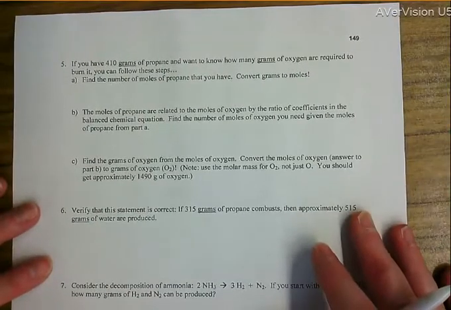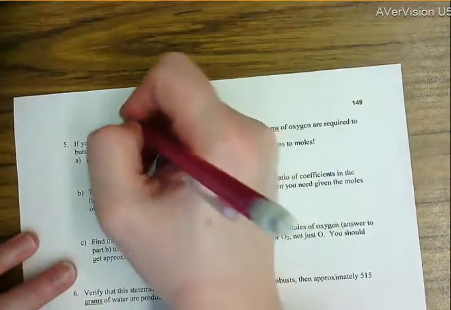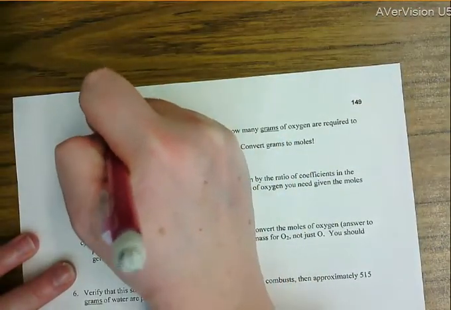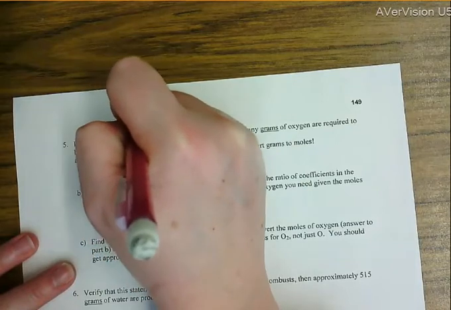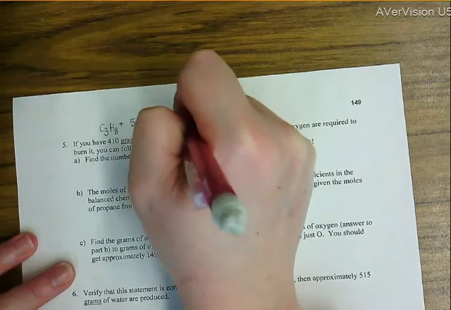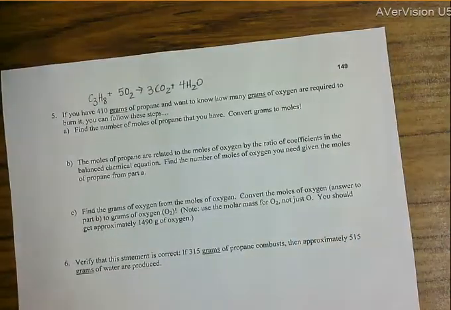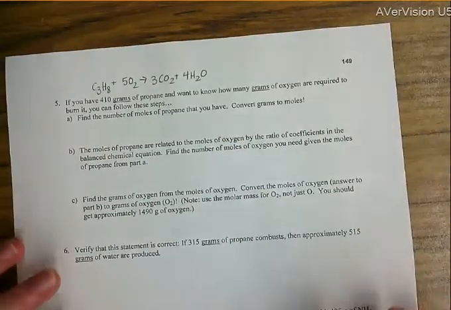So number 5, because we're still using that same equation, I'm going to rewrite that equation up here just so I have it. So it's C3H8 plus 5O2 yields 3CO2 plus 4H2O. Okay, so there's my combustion equation again.